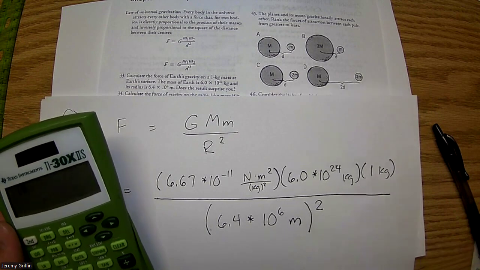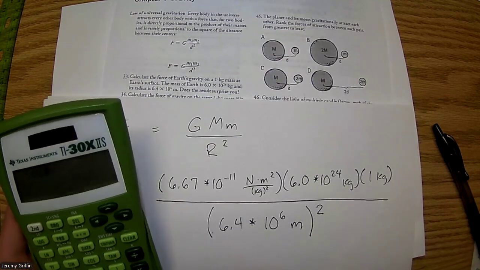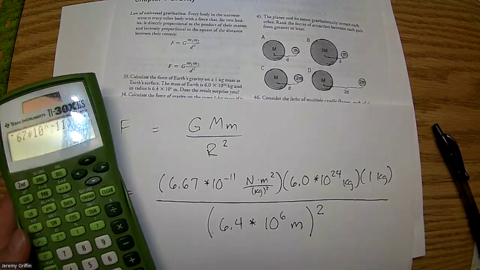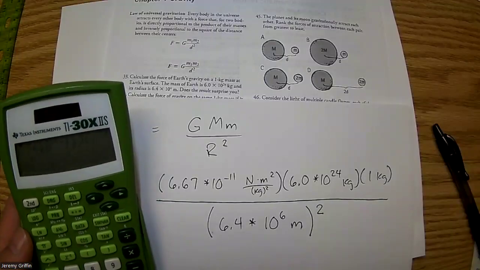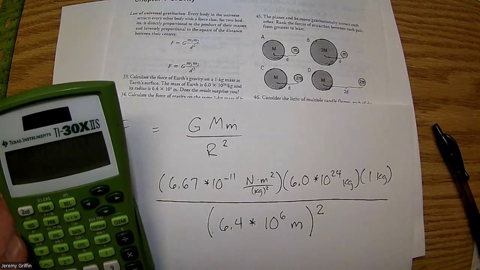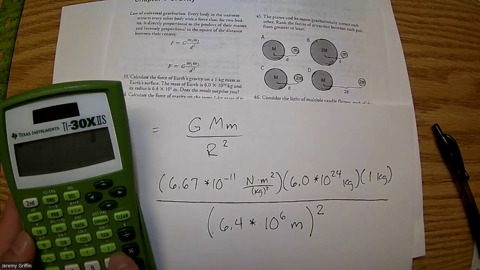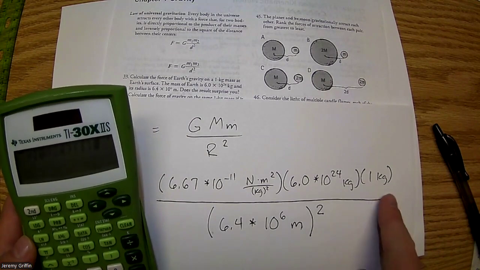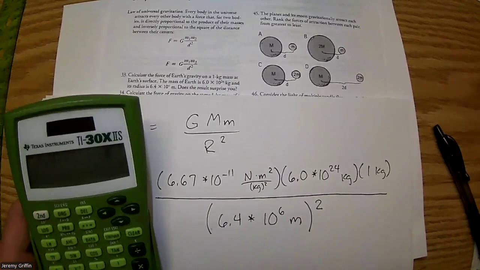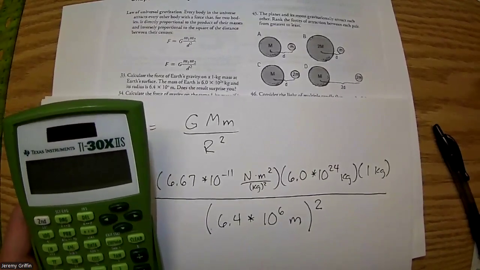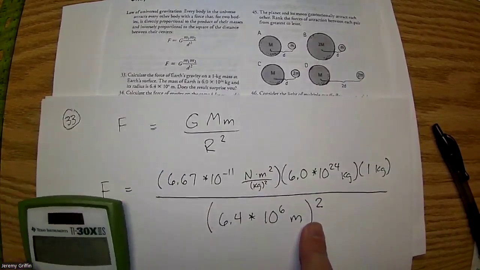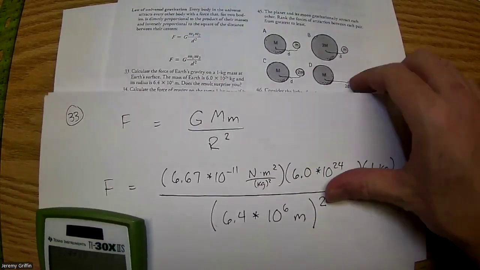Open parenthesis, 6.67 times 10 to the power negative 11, close parenthesis. Open. This model calculator automatically multiplies, so that's nice. 6 times 10 to the 24, close, open, 1 for 1 kilogram, close. Divide by, open a parenthesis, 6.4 times 10 to the 6, close parenthesis squared. Before I hit enter, I'll give you guys a moment to catch up.